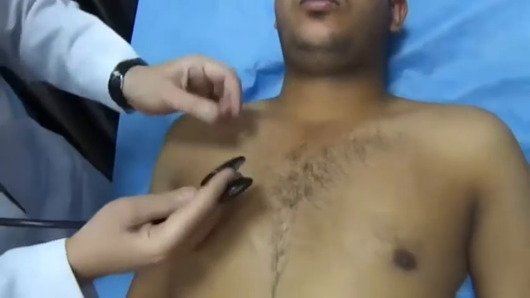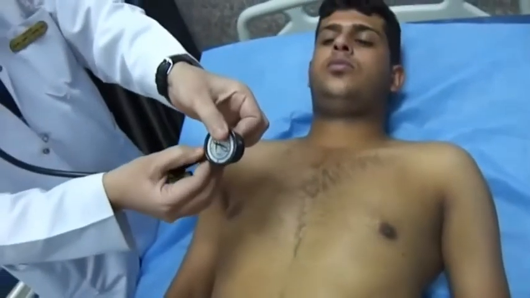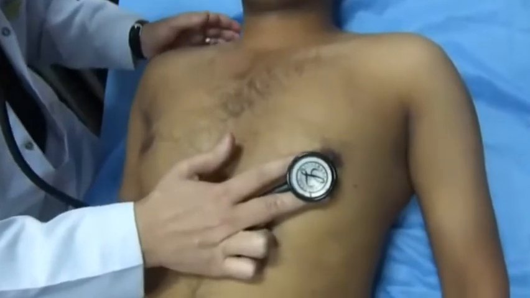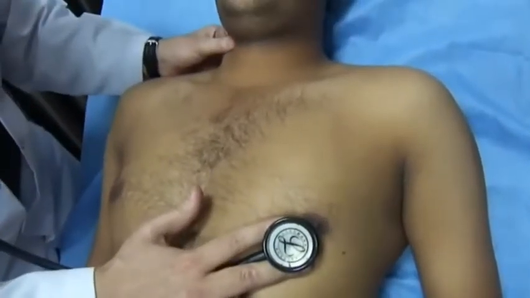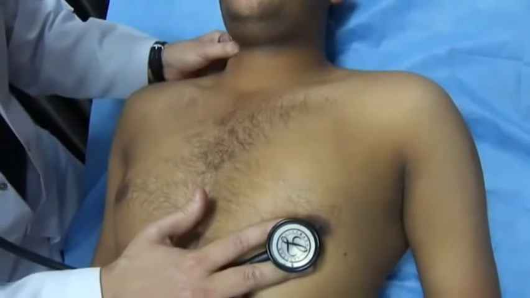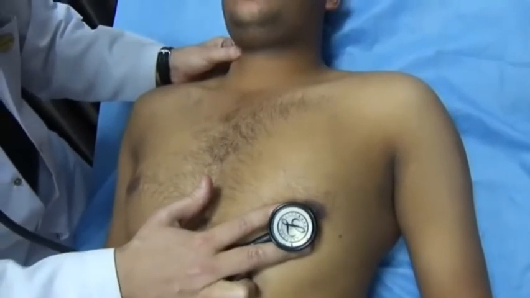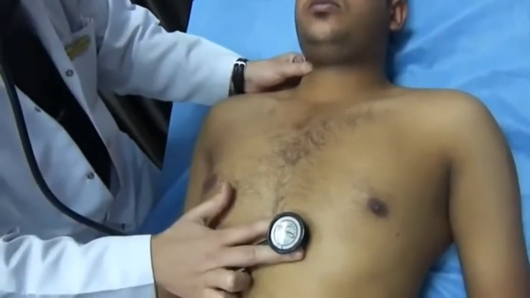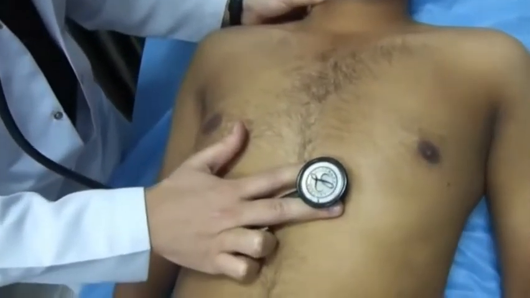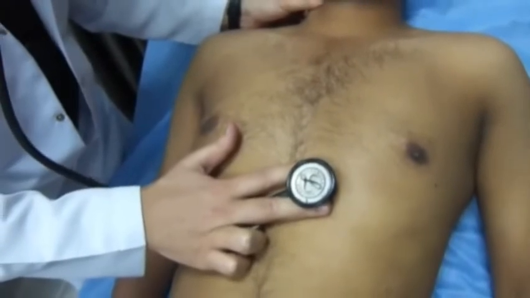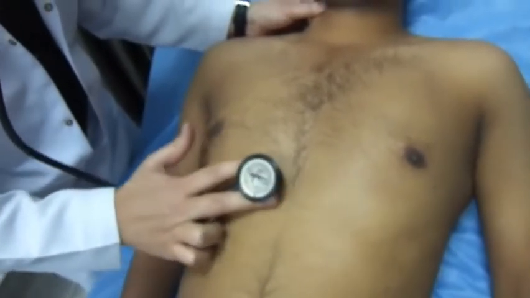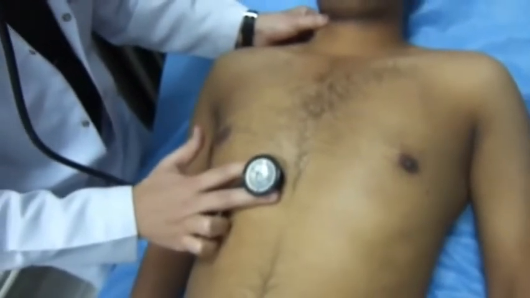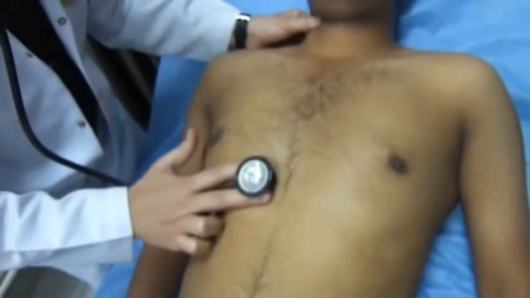Then I'll return again, but using the bell, and listening again over the mitral area for third and fourth heart sounds, left ventricular, and over the tricuspid area, left sided, for right ventricular S3 and S4, and at the right side also for right ventricular S3 and S4.